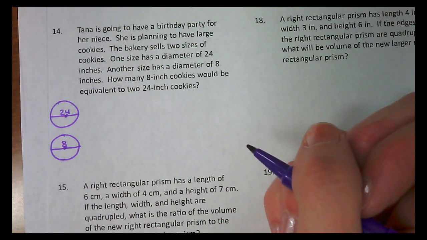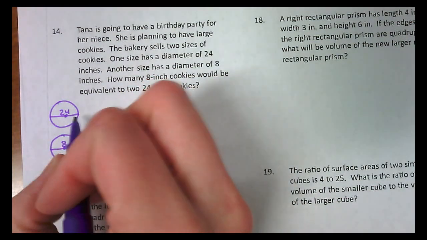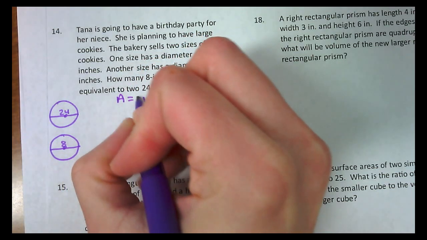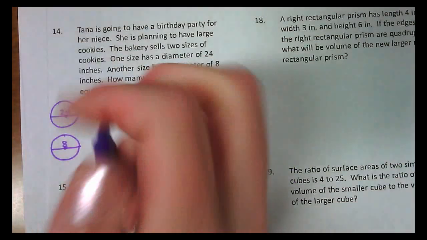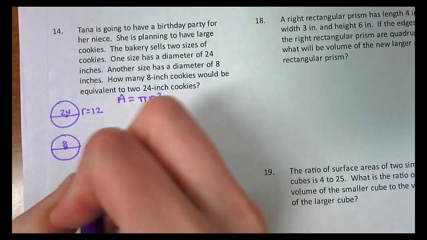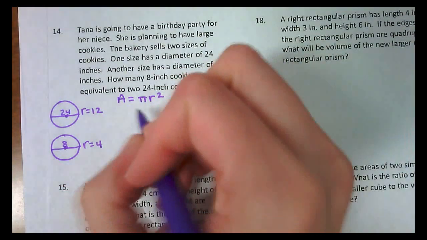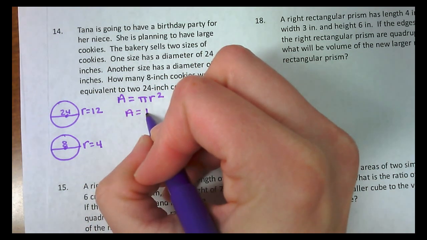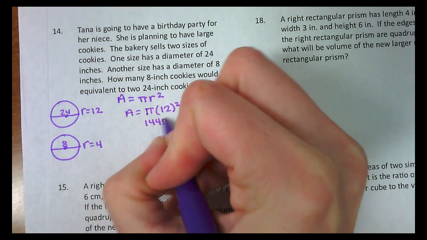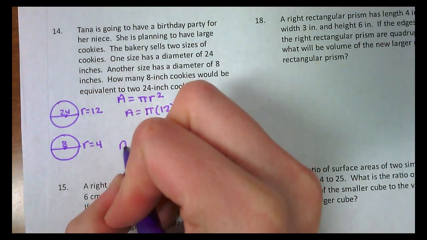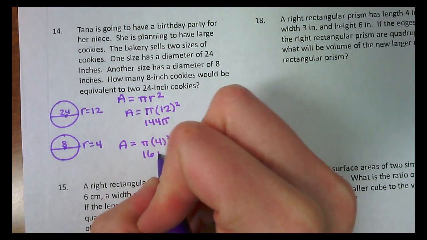So we need to compare their areas. If I need to do area, on our reference sheet, our area formula is pi r squared. R is needed. Here I have diameter. Radius is half of the diameter. So I'm going to figure out my radius for each cookie, and then I'm going to find the area for each cookie. So pi times 12 squared gives me 144 pi for the larger cookie. For the smaller cookie, pi times 4 squared gives me 16 pi.